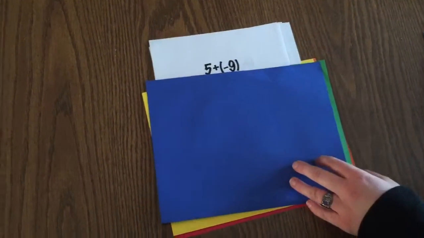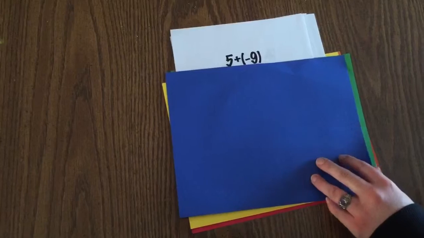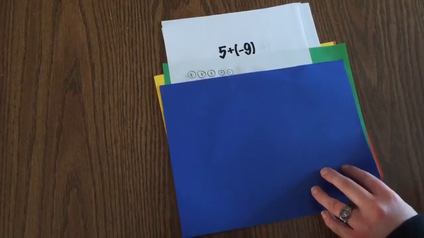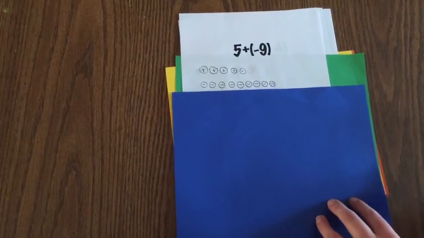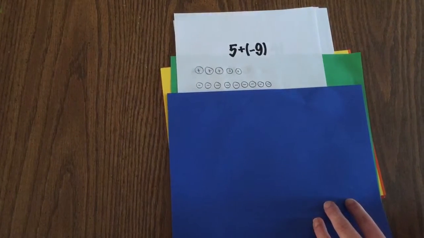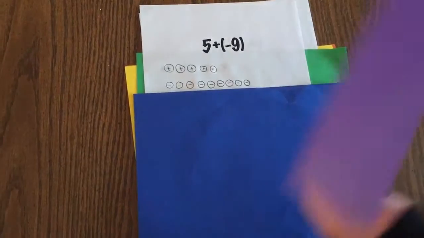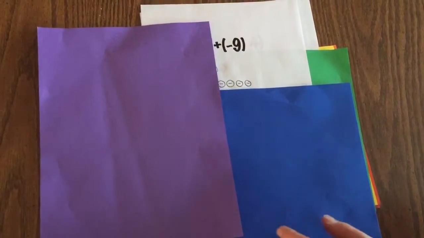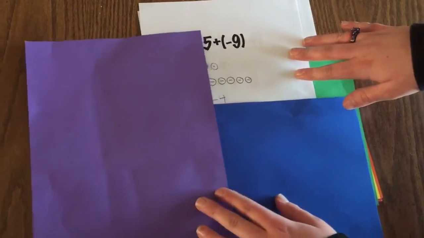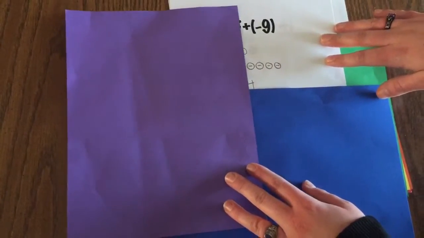So our first equation is 5 plus negative 9. So we have 5 positive charges and 9 negative charges. So 5 of the positive charges cancel 5 of the negative charges out, which leaves us with negative 4 charges.